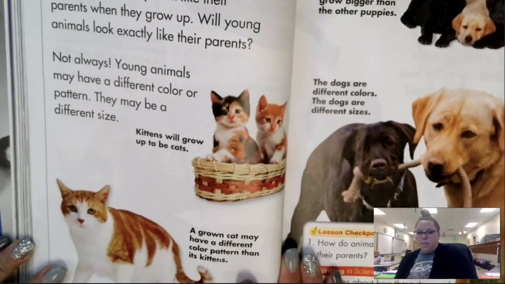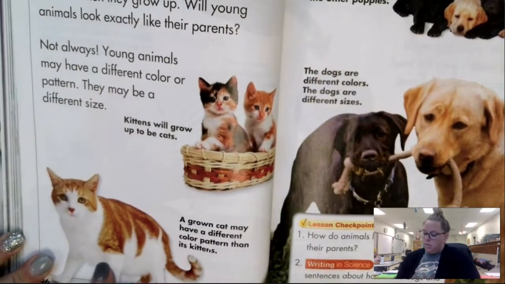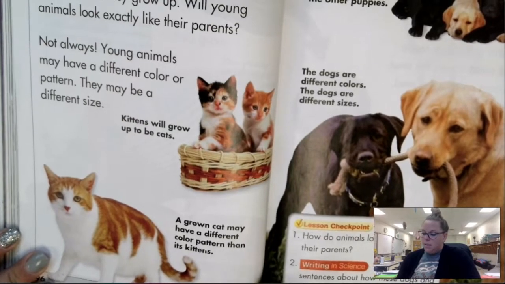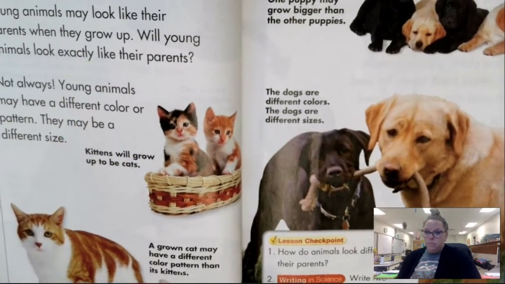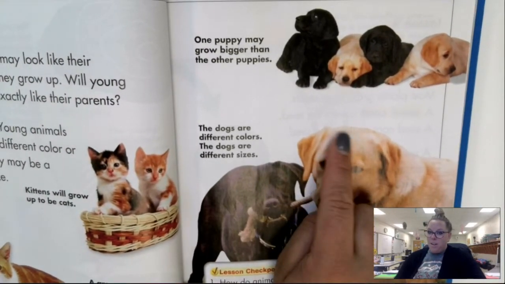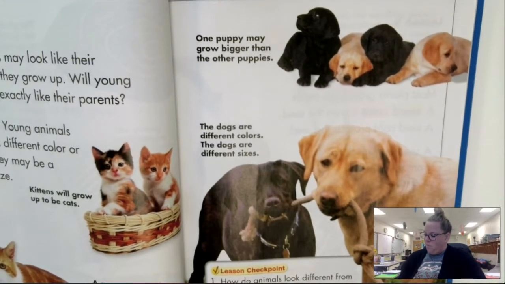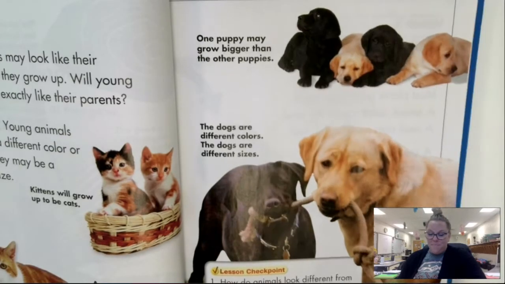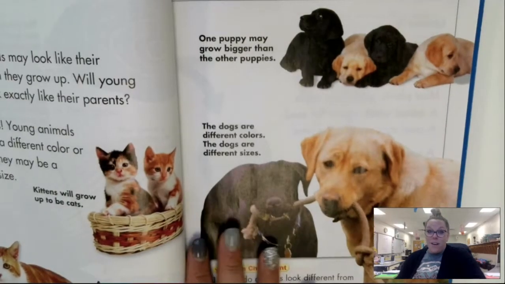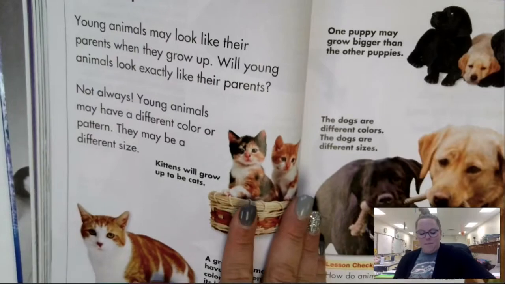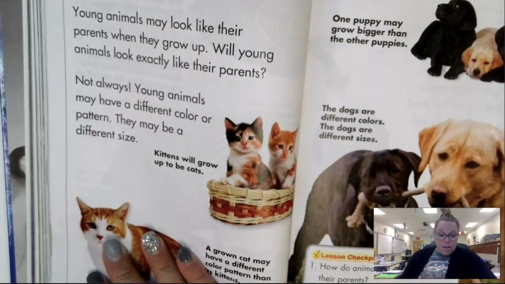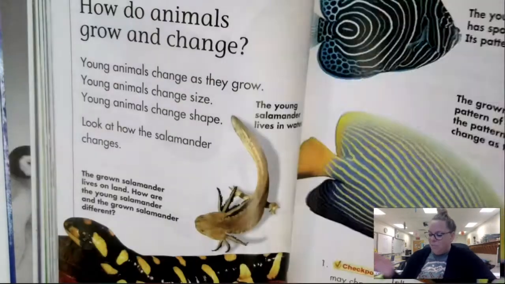You look here. Kittens versus cats. And puppies versus grown dogs. Okay. And we're not going to get any farther into that today. So we will take a look into more detail at that tomorrow.